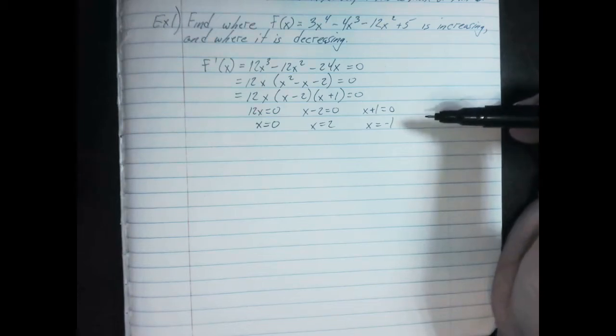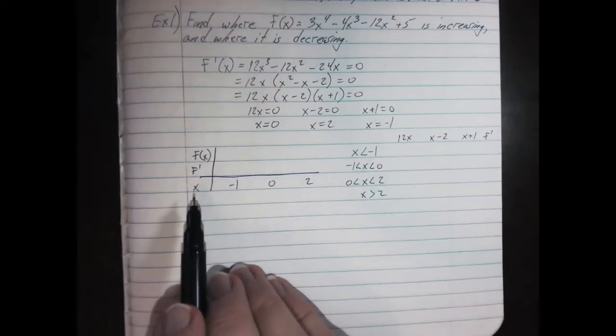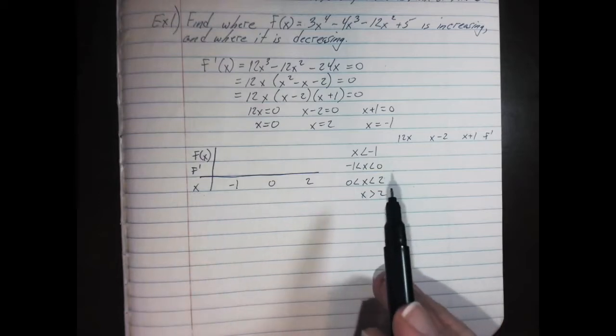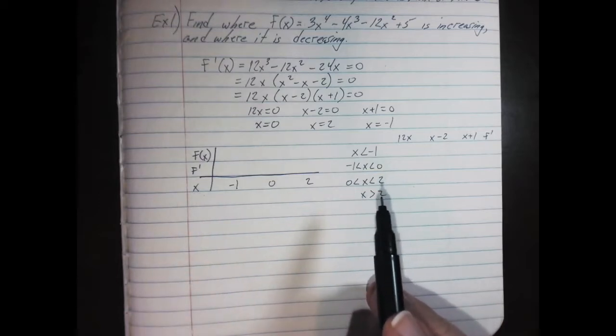Now, it's important to keep in mind that these are not just where it's doing something, but we're worried about the space between them. And that's what we're going to talk about next. So I have my number line graph here, and I've also set up another table over here, representing my 4 intervals.